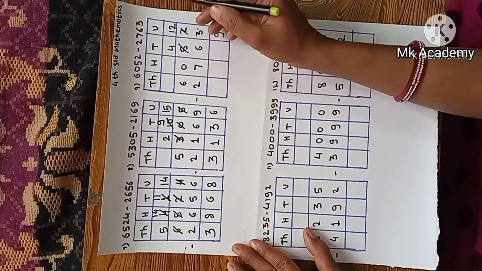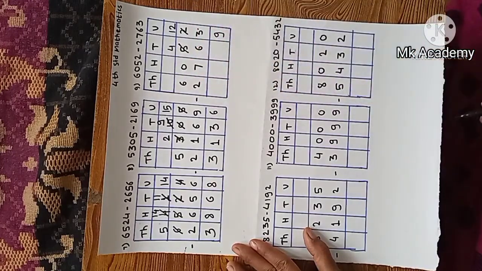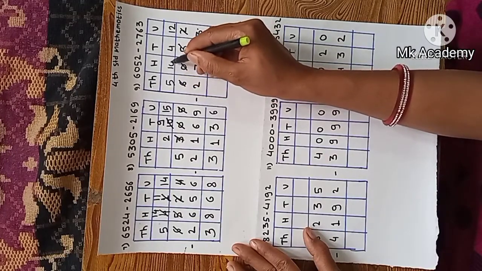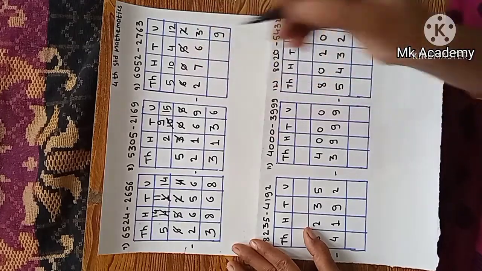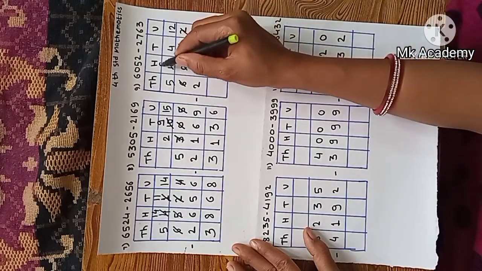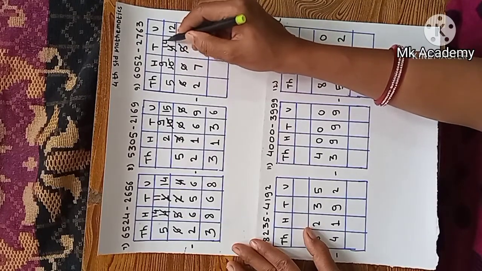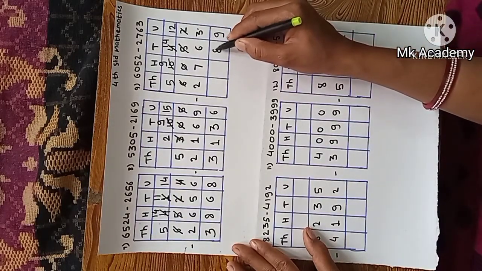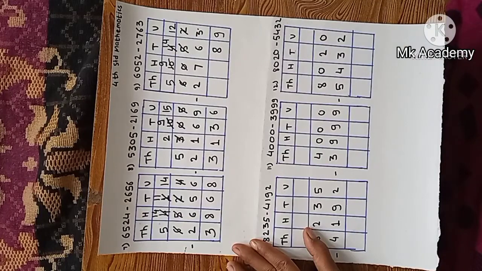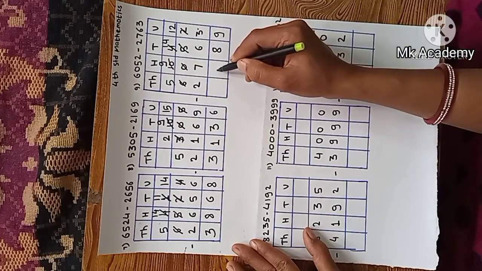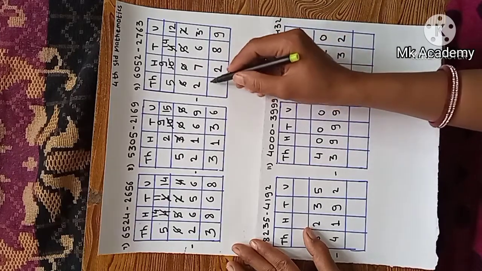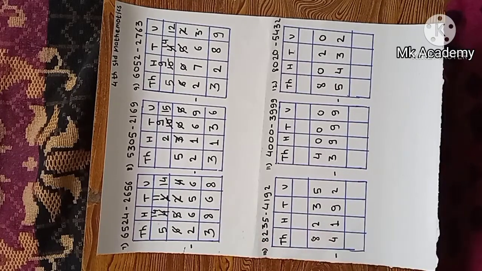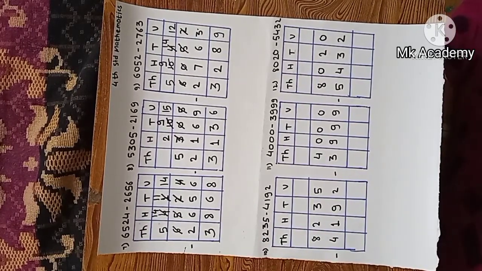Here 0 hundreds. Therefore we can borrow from 1000. Here 6000. We borrow 1000. How many thousands remaining here? 5. Here we get 10 hundreds. Now from 10 hundreds we can borrow 100. Here how many hundreds remaining? 9. Here we get 14 tens. Now 14 tens minus 6 tens, how many tens remaining? 8. Now 900 minus 700, we get 2 hundreds. 5000 minus 2000, we get 3000. The answer is 3289.